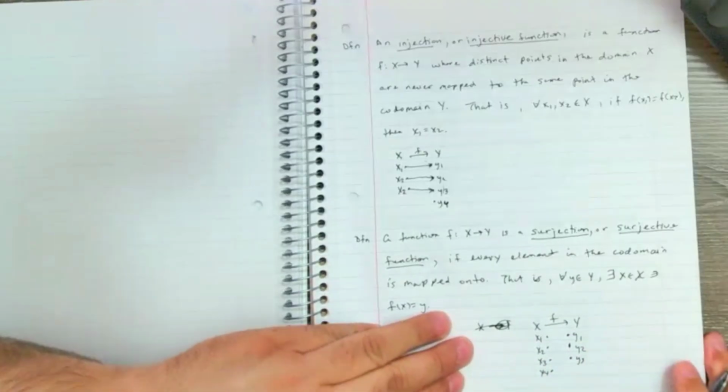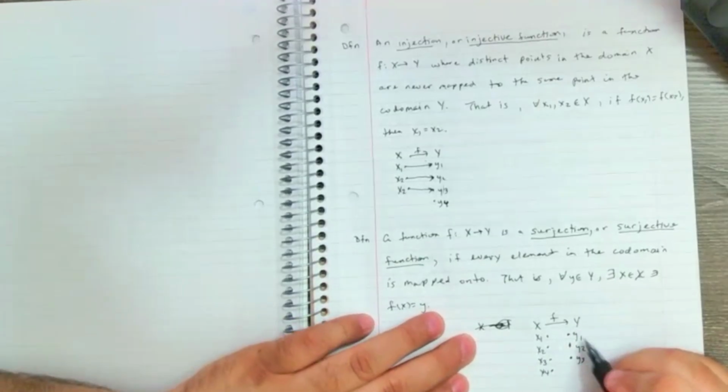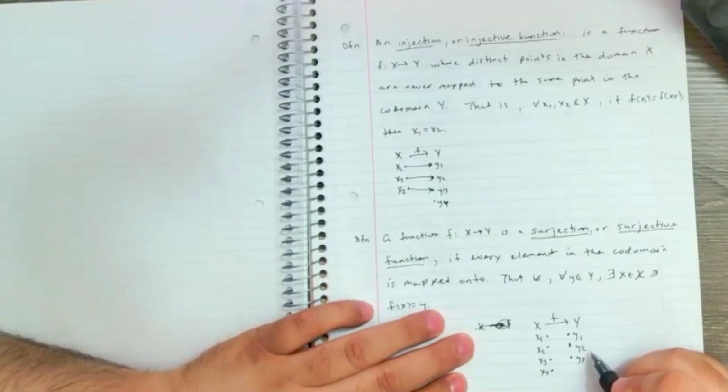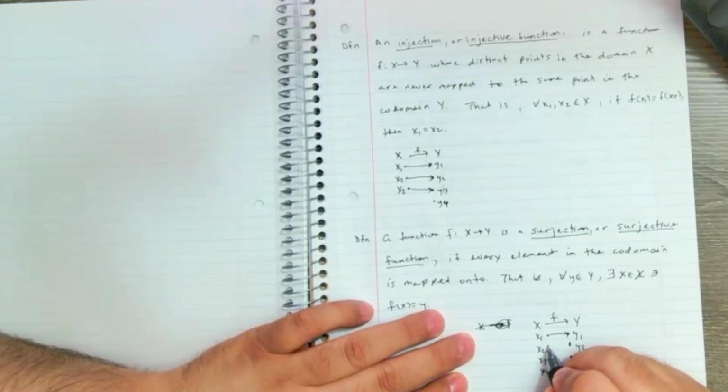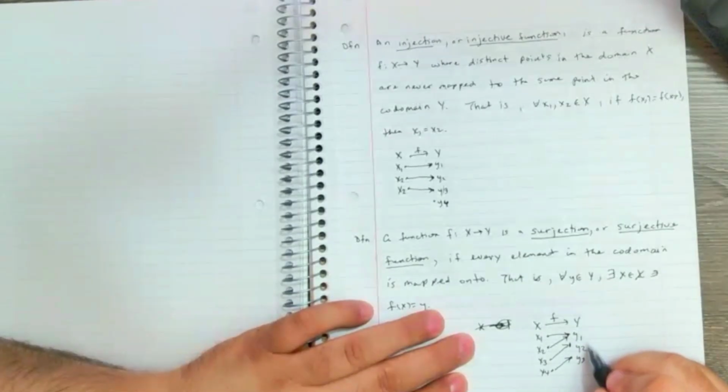For a surjective function, each of the elements in the codomain must be mapped onto by at least one of the elements in the domain X. So for a surjection, it is permitted that two distinct elements in the domain are mapped onto a common element, but it must be true that each of the elements in the codomain is mapped onto by at least one of the elements in the domain.